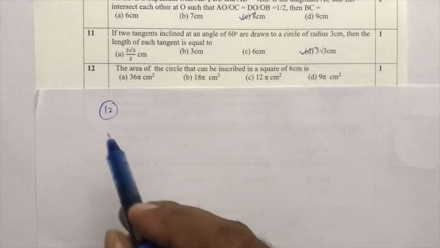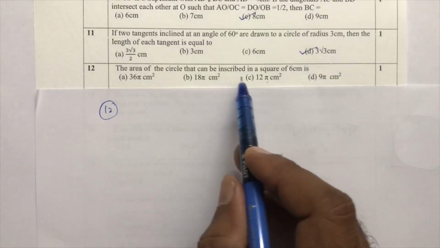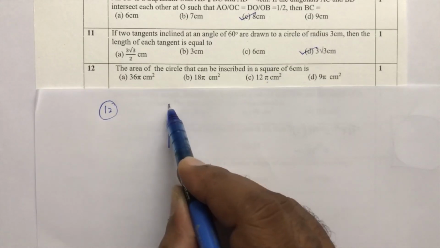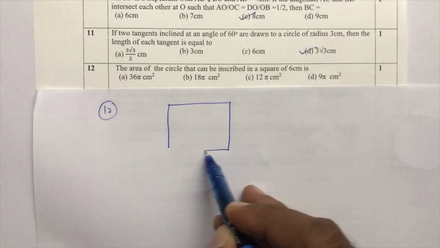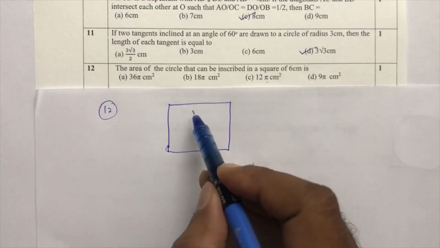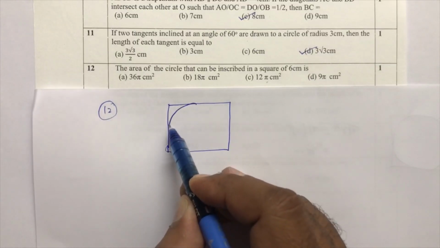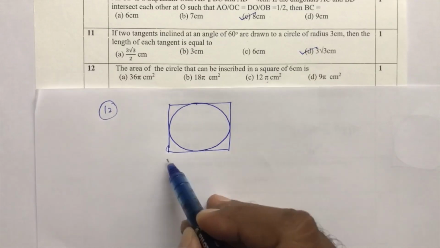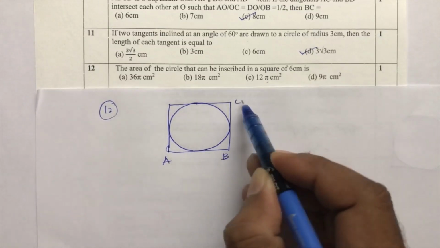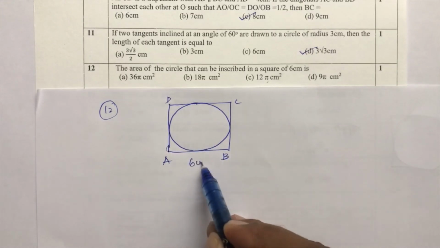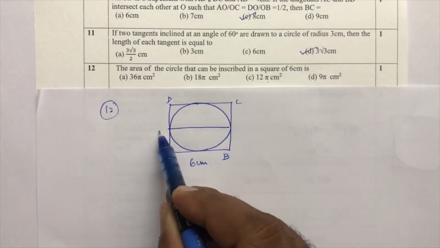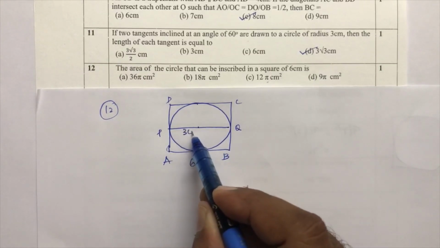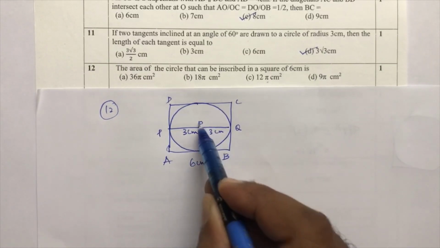Next, 12th question. The area of a circle that can be inscribed in a square of side 6 centimeters. The circle is inscribed, meaning inside the square. If the side is 6, the diameter will be 6 centimeters, so the radius will be 3 centimeters.